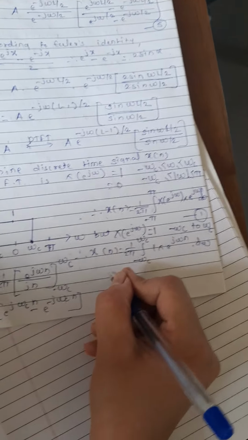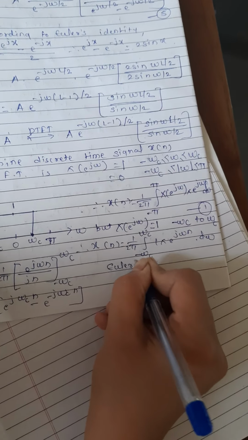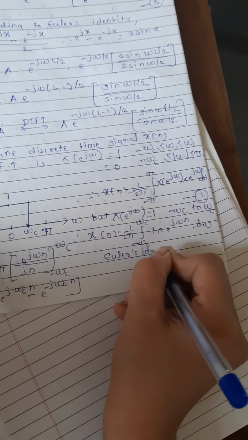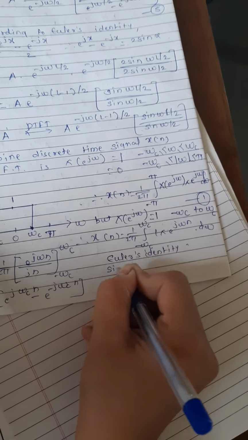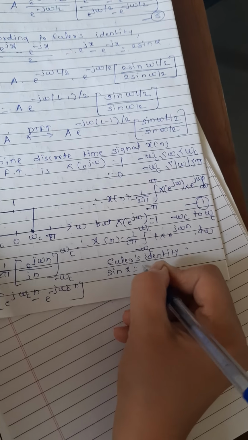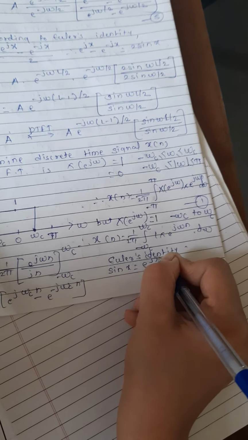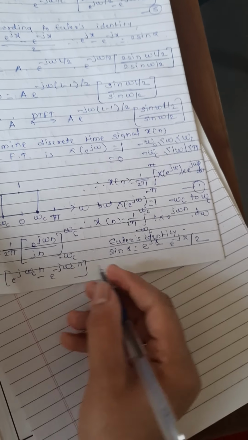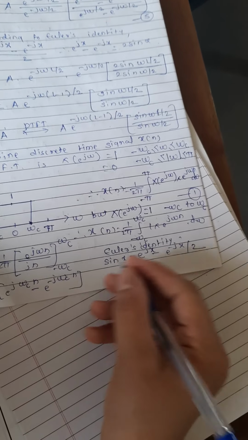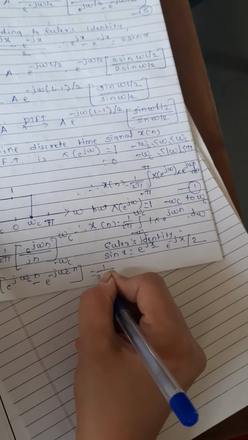Now according to Euler's identity, sin x is equal to e raised to jx minus e raised to minus jx divided by 2. So this equation becomes x(n) is equal to 1 by 2 pi n.